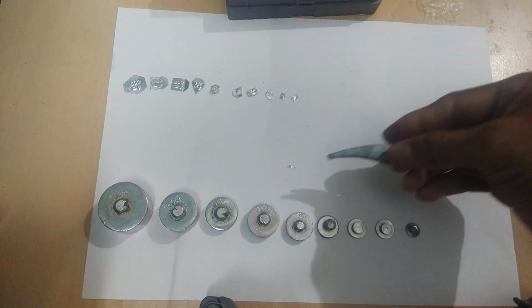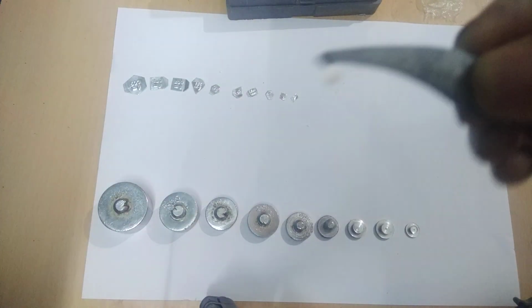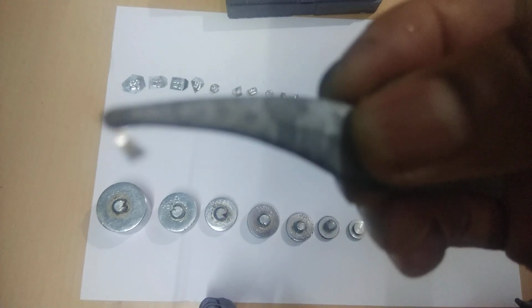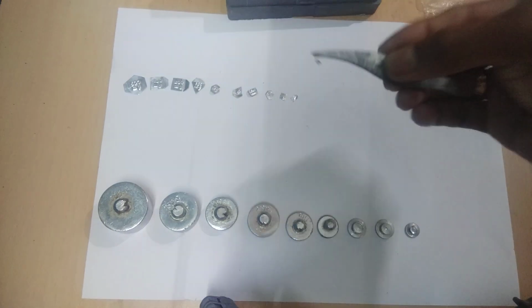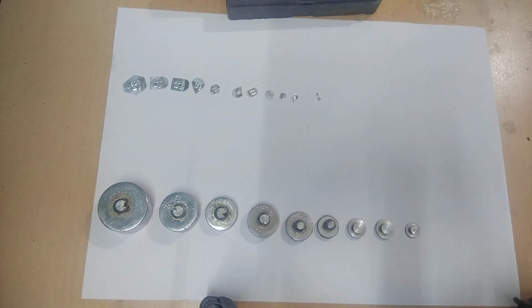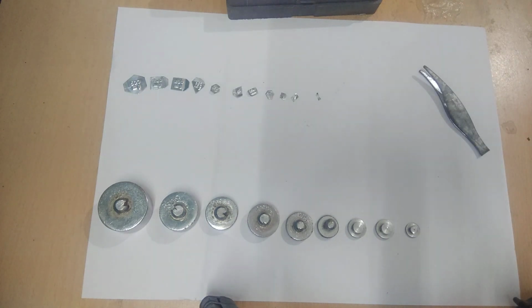And the last one is this one, you see. This one, you see clearly. This one is 1 milligram. Right? Now I will write the various measures of this weight on the paper so that we can clearly understand.